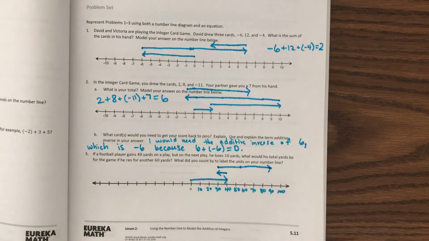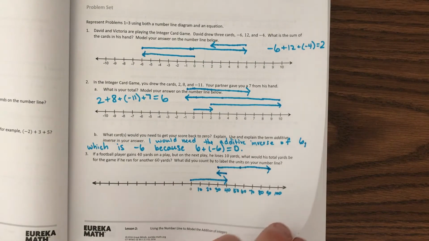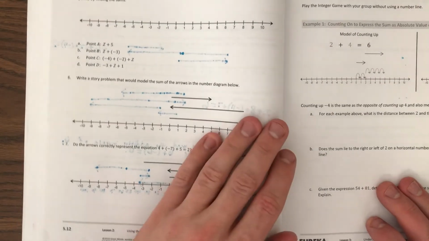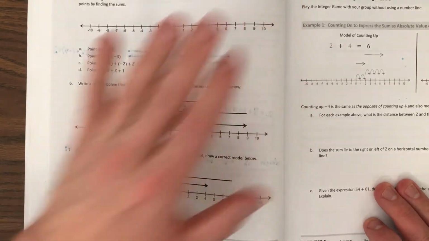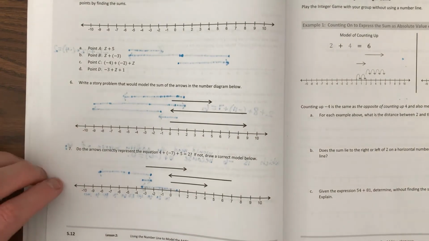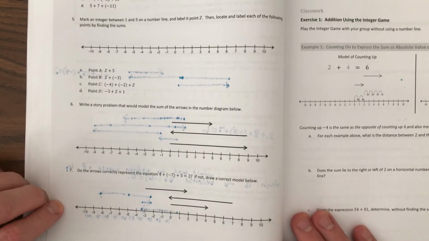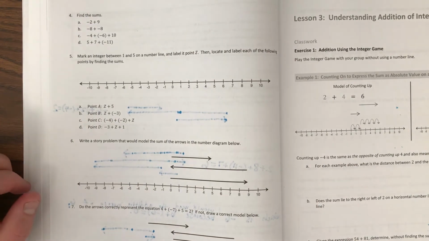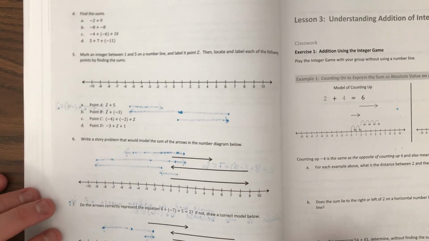Okay, so moving on to the next page. Number 4 says find the sums. You know what? I'm going to let you do that without my help. I think you can do that.